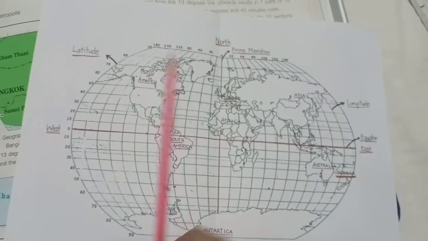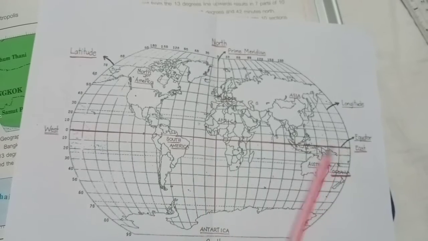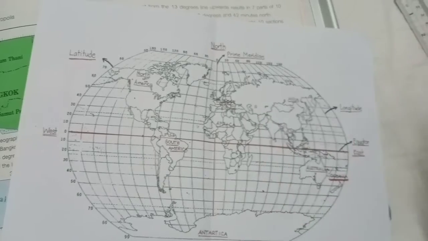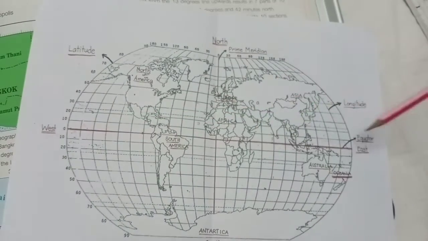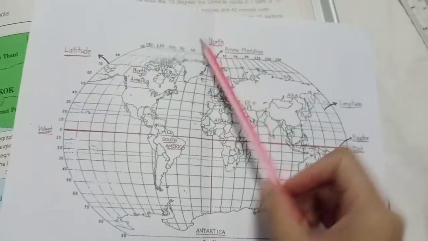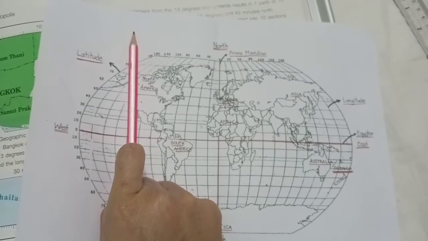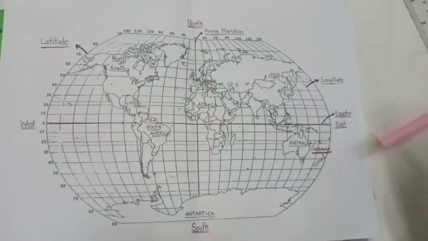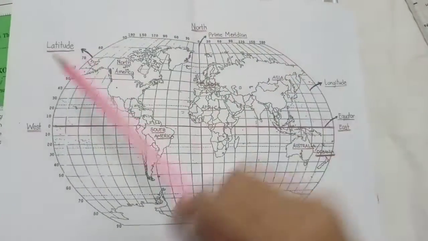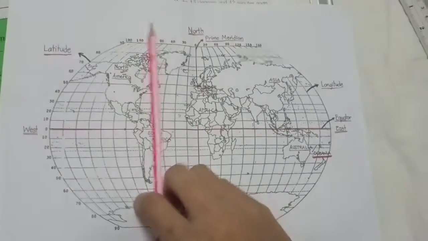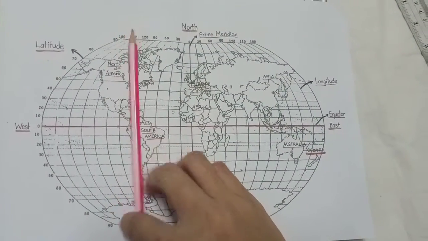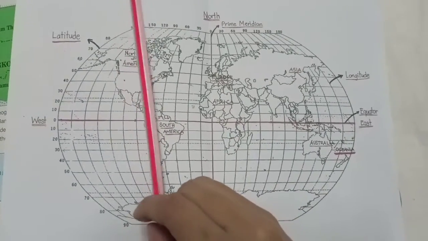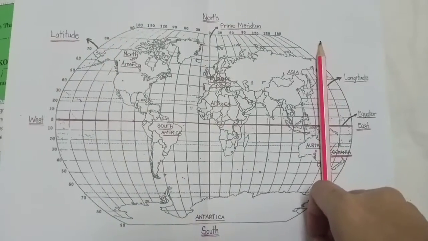So now, if we are going to see this line here. So we have horizontal. For horizontal line, we are going to know if Thailand belongs to Western or Eastern hemisphere.